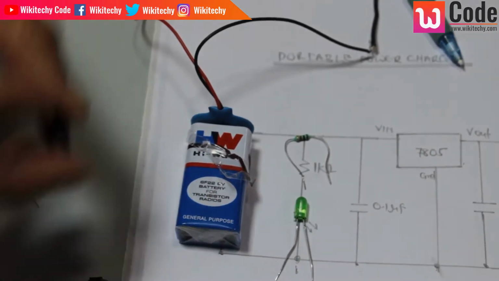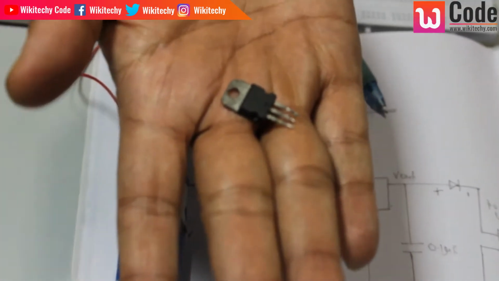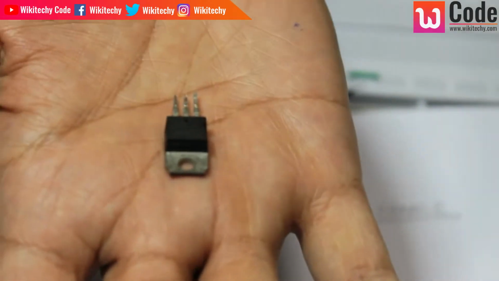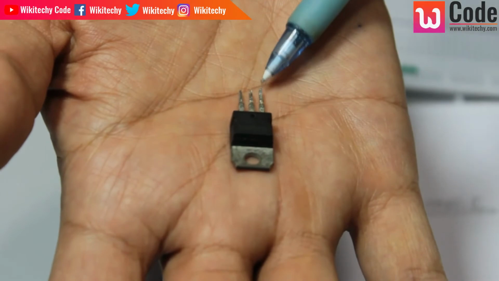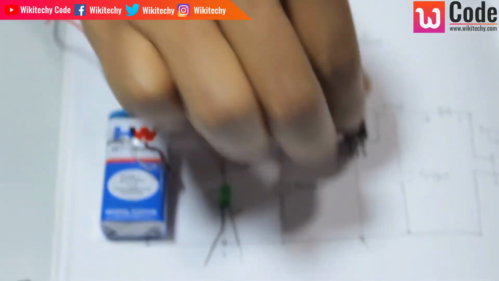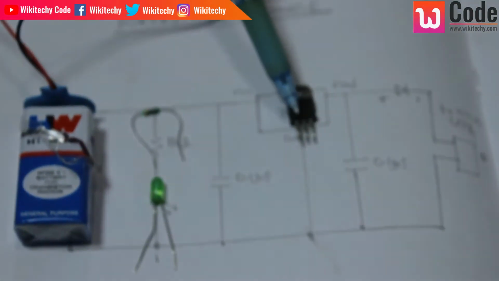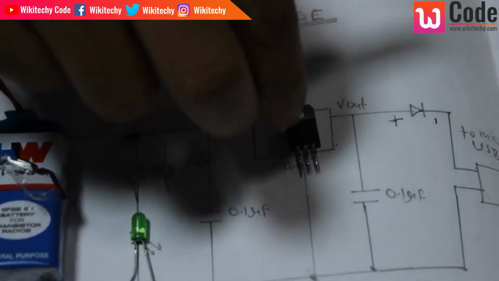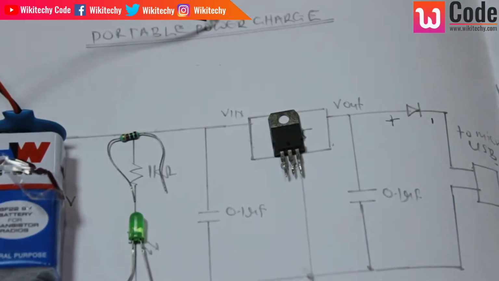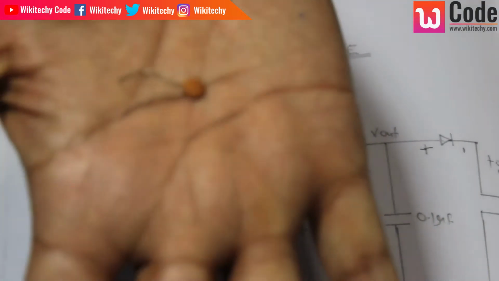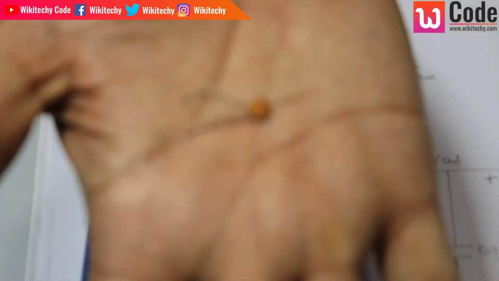And this is my voltage regulator. You're able to see the voltage regulator here. In this voltage regulator, this pin is called the input pin, this one is the ground pin, and this is the output pin. So I got my input pin here, ground pin here, and the output pin here. This voltage regulator needs non-polarity capacitors. So this is your 0.1 microfarad non-polarity capacitor.